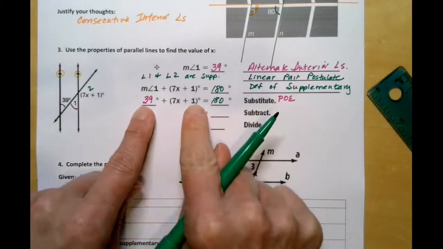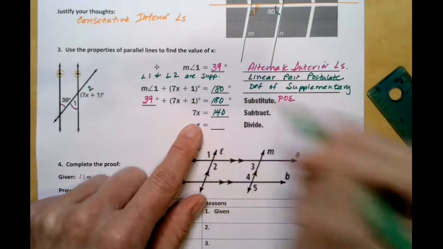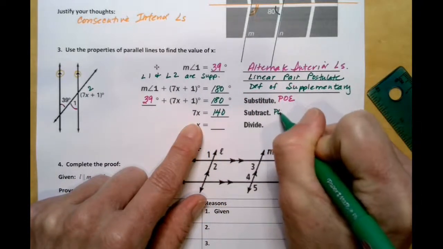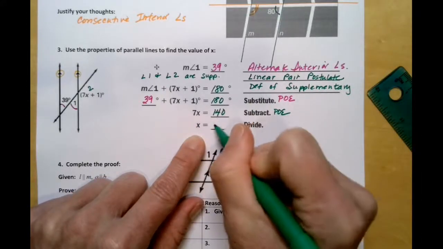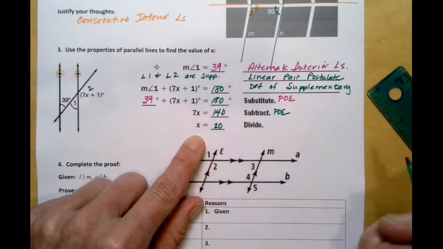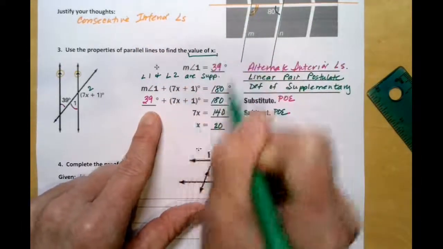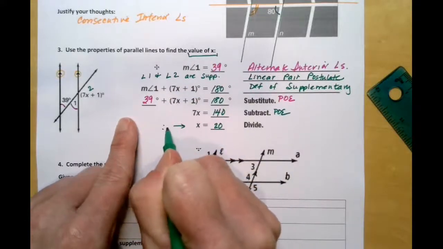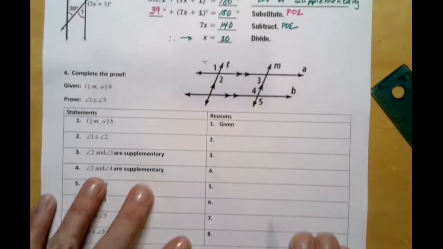1 plus 39 is 40. Subtract 40 from each side, and you get 140. So the subtraction property of equality. Therefore, divide each side by 7, and it looks like I have 20. So my job was to find the value of x, and here I go. Therefore, x is equal to 20. Walking our way through that proof, thinking like a geometry student.